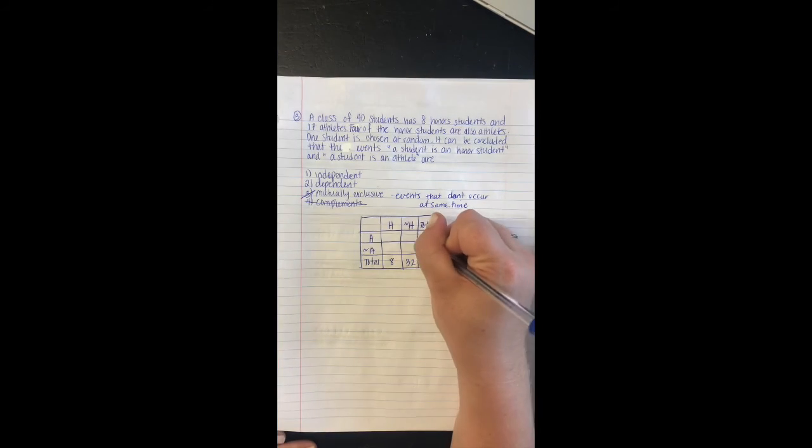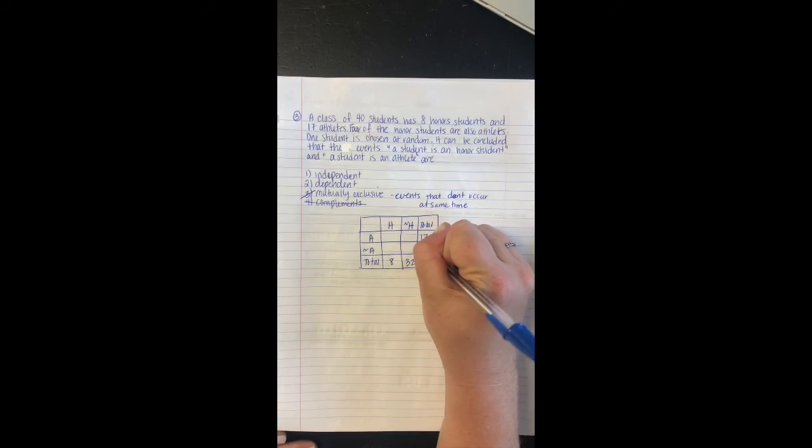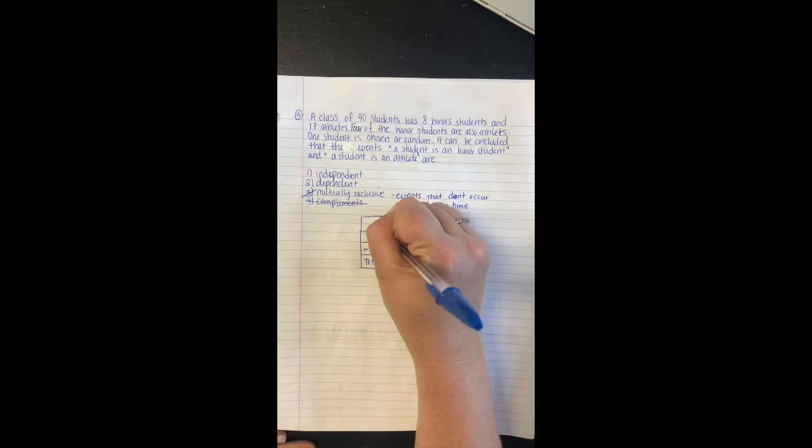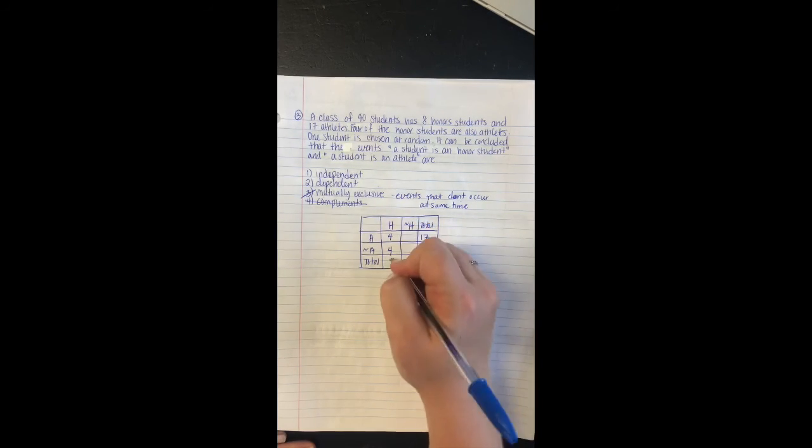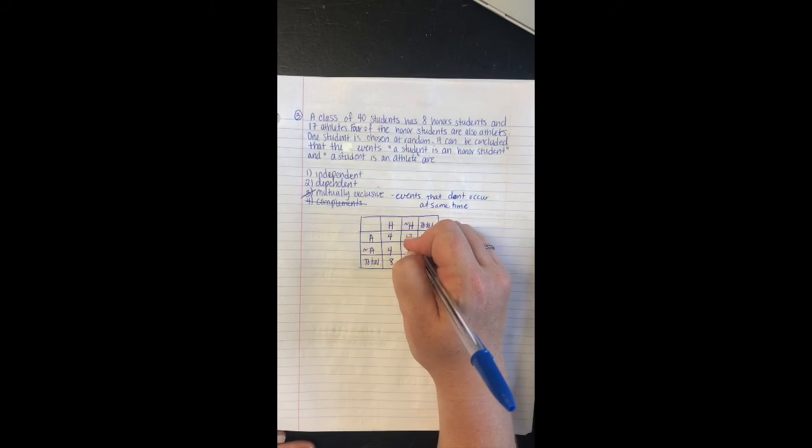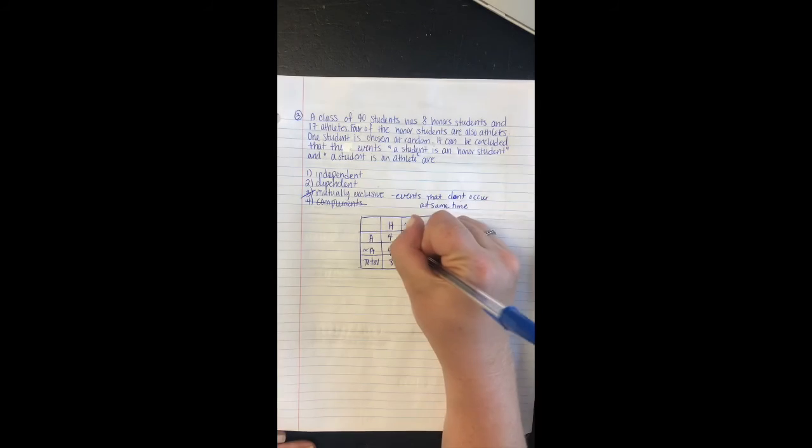17 of our students are athletes. If I do 40 minus 17, that means 23 of them are not athletes. 4 students are both honor students and athletes. Now add and subtract to fill in the values in the table: 4, then I have 13, and then 23 minus 4 is 19.